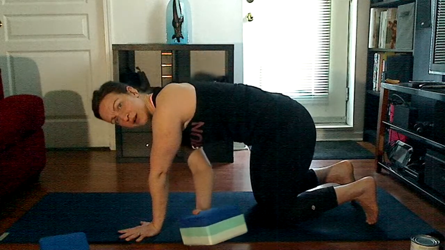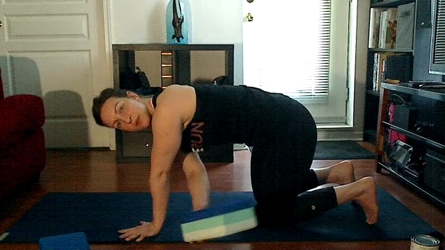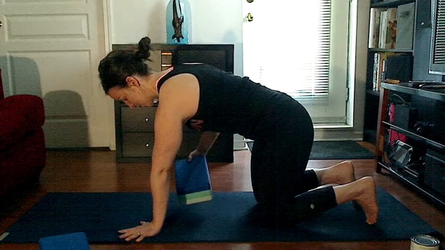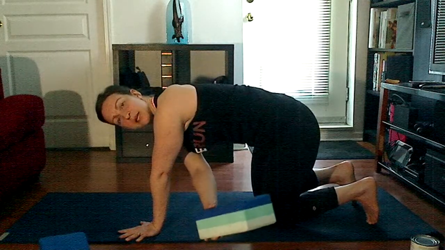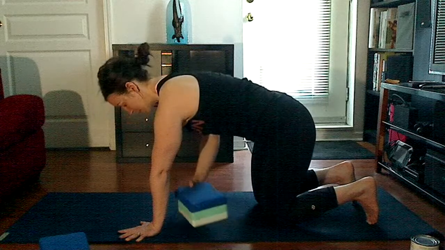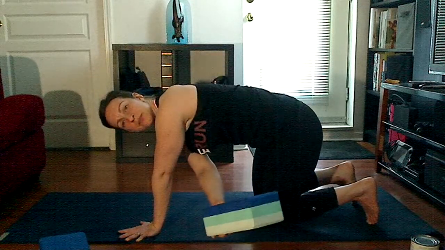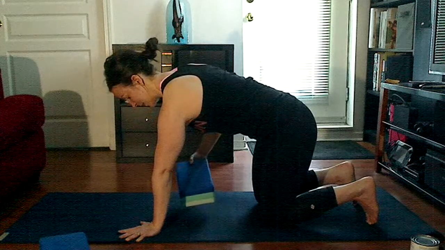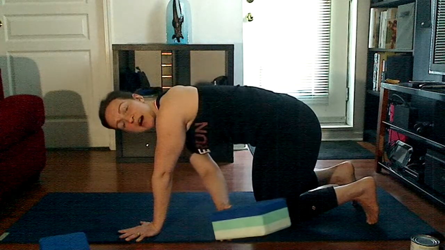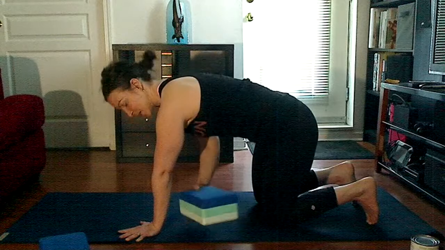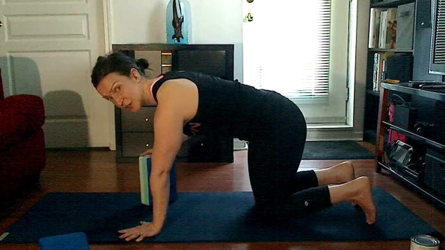Reach underneath and back. Reach for 3 and back. 2 more. Reach for 4 and back. Reach for 5 and back. Great. So you're going to come back to your seated position.